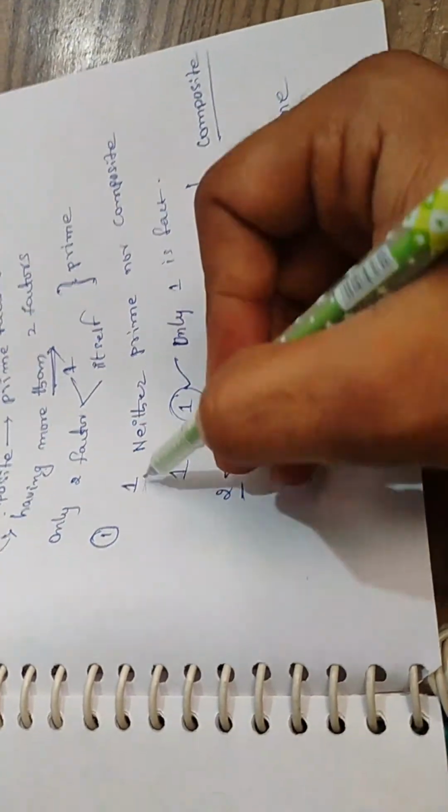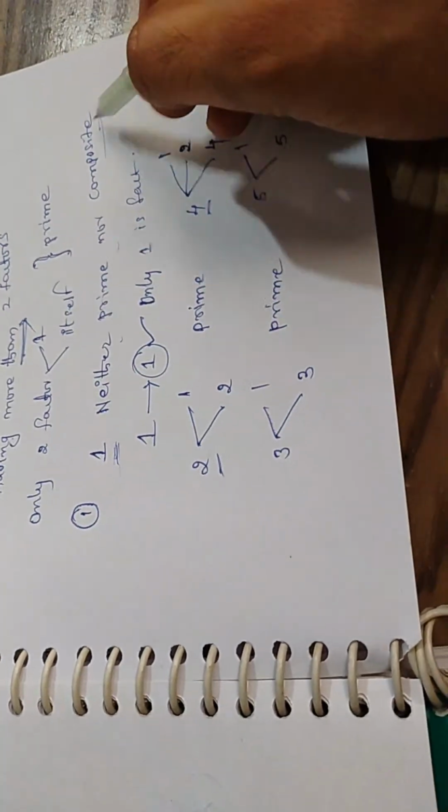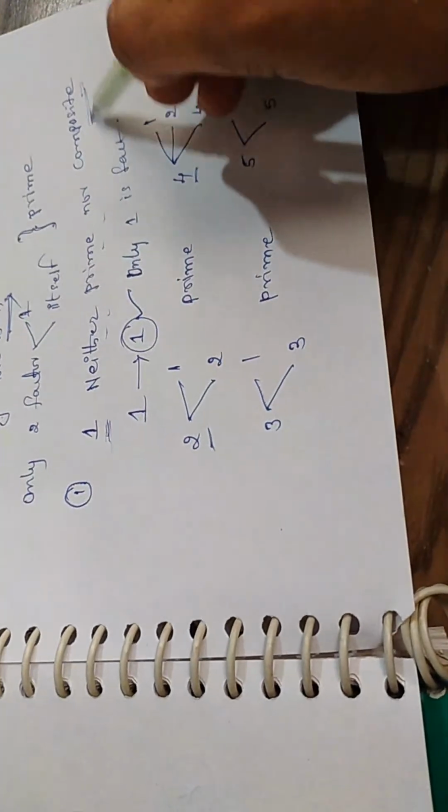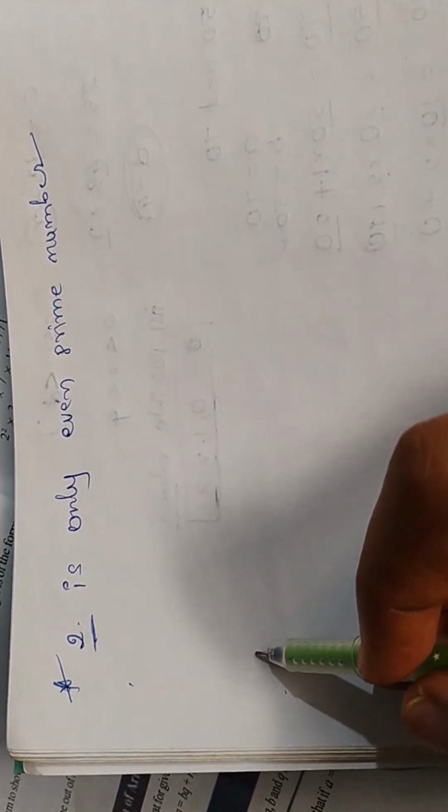Here 1 is neither prime nor composite. This is also an important point we should know. 1 is neither a prime number nor a composite number. 2 is the only even prime number. Remaining all even numbers are composite numbers.